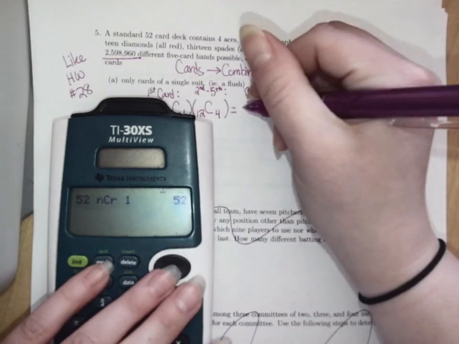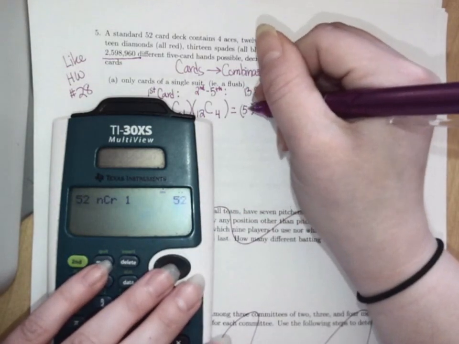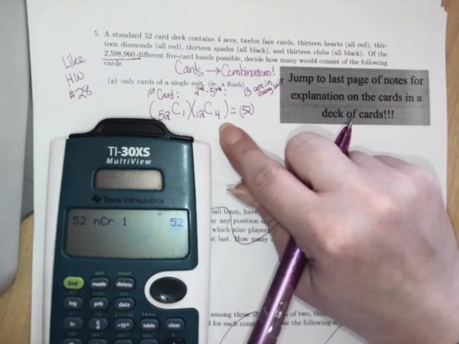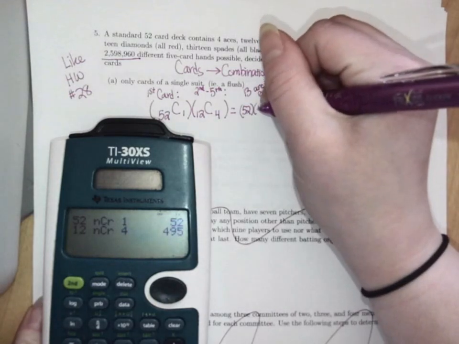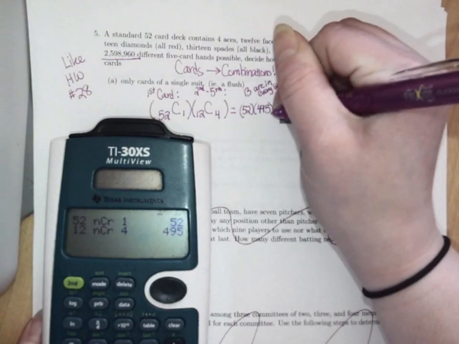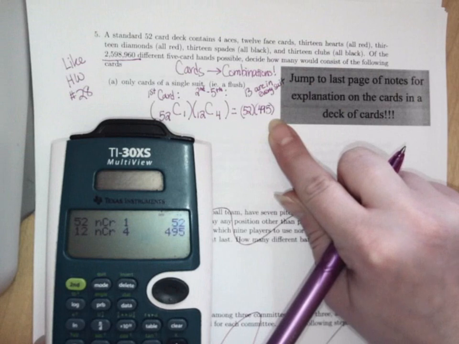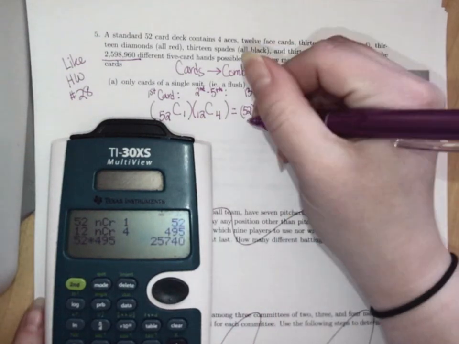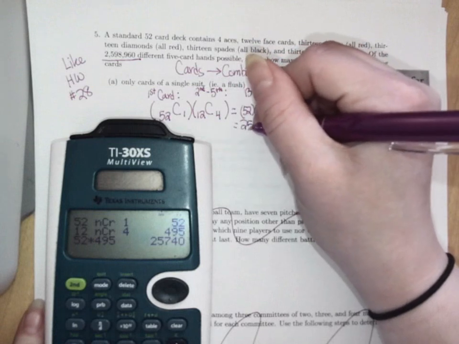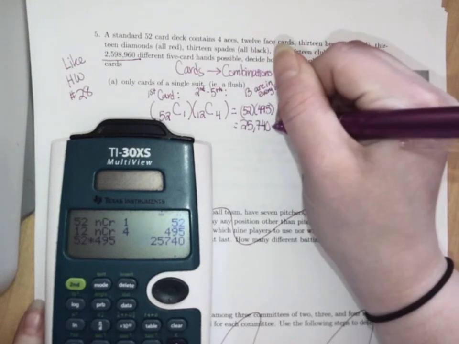That would be 52. Next, we're going to calculate 12 combination 4, which is 495. And you're going to multiply those to find the number of possibilities. So 52 times 495 is 25,740 ways.